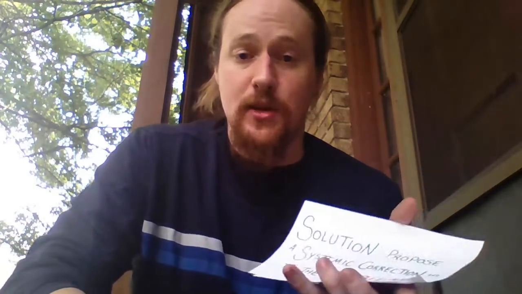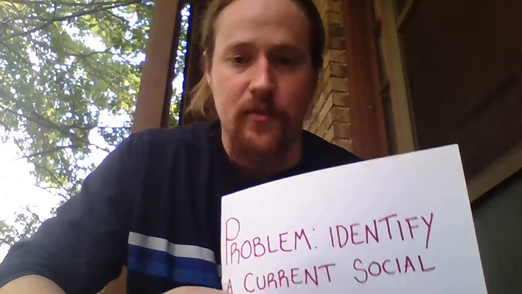I like to get you to think about this in terms of problem and then solution, because a lot of times I think we can identify what's wrong, but we don't really have any answers for how to fix it. So I want you to think about that, and that's why I include this in the formula. So the problem, what is the problem?